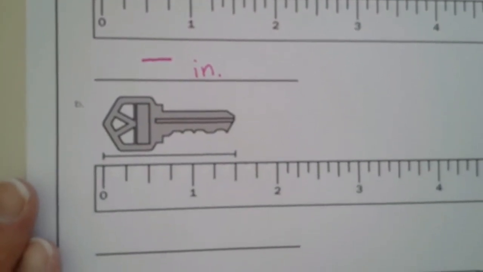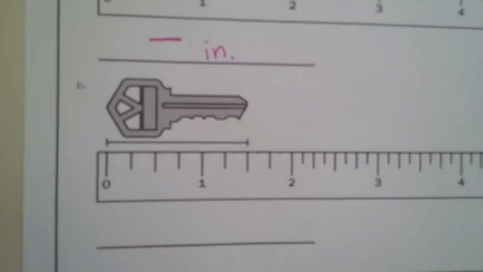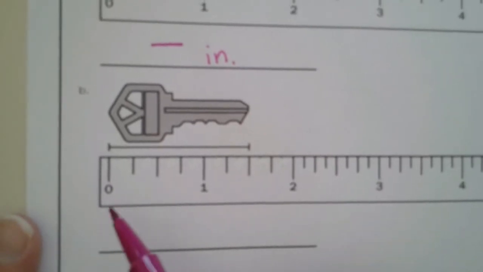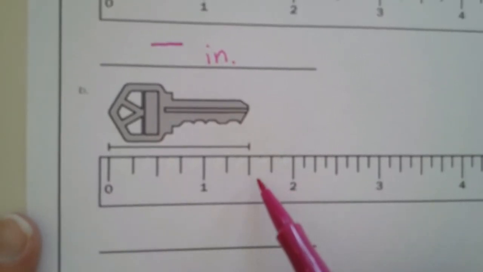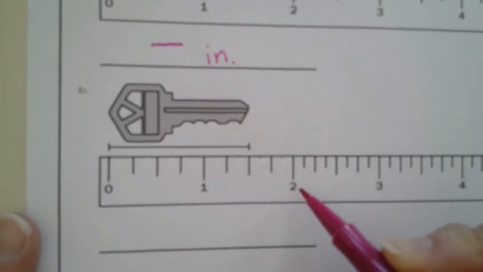I'm going to move down to B. Letter B. So starting here at 0 and it ends over here. I'm going to give you a hint. Okay, it's past the 1 inch, but it hasn't gotten to 2 yet.